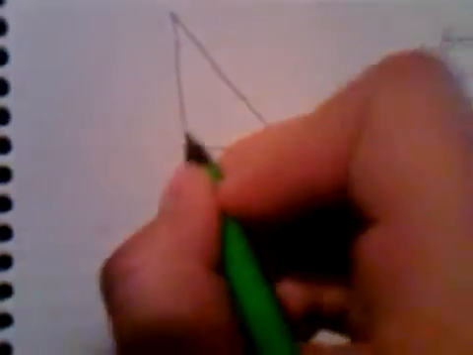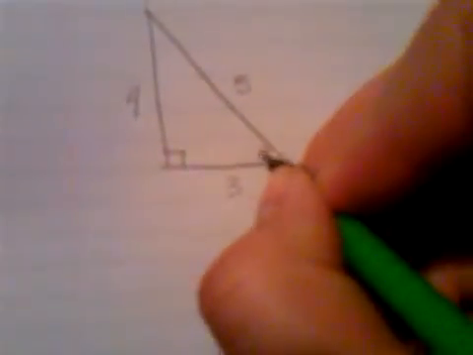And if you look at the triangle on that website, you can see that in the 3, 4, 5 right triangle that they're talking about, that's theta, this is pi.